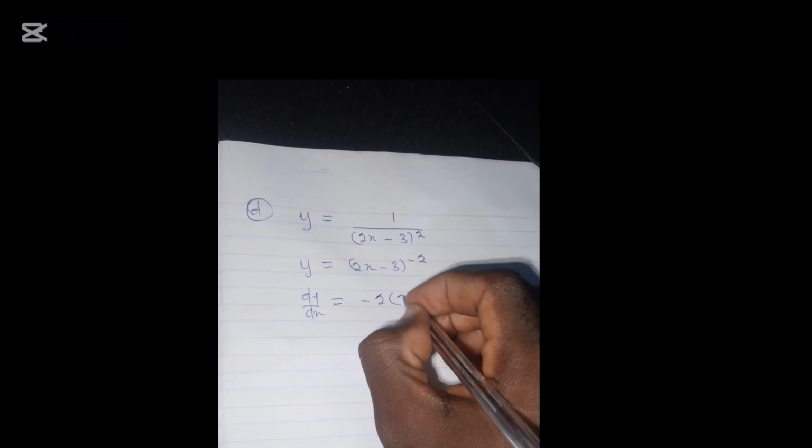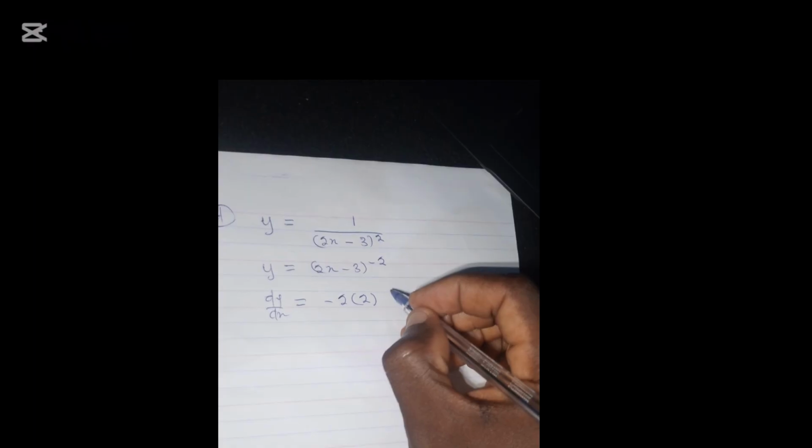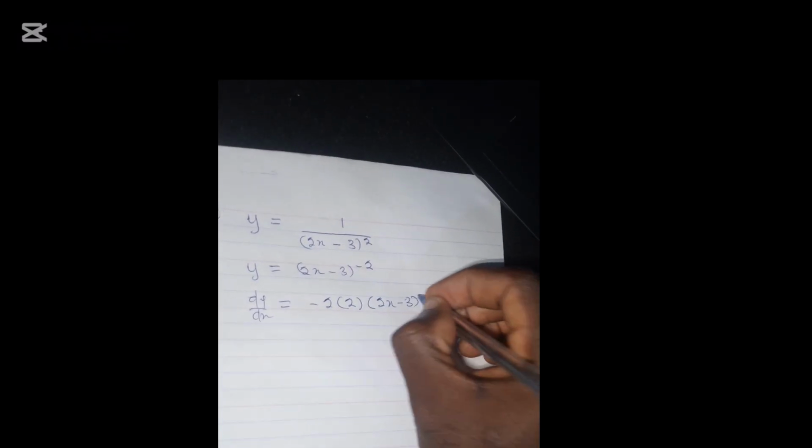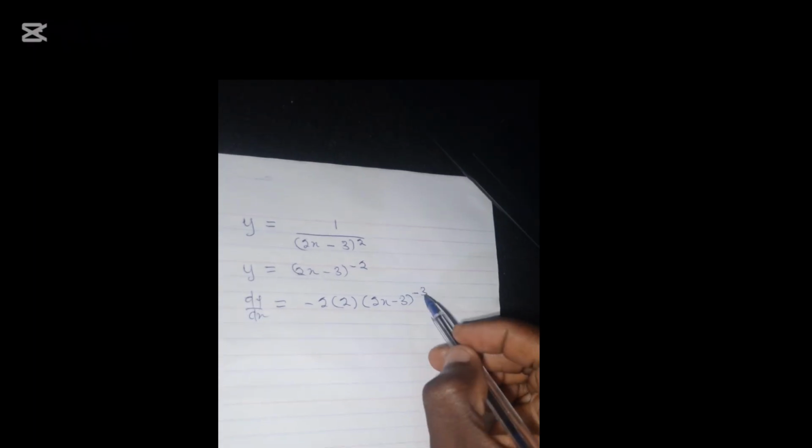We differentiate what is inside the bracket, which is 2, and then you keep what is inside the bracket, that will be 2x minus 3, and then you subtract 1 from the exponent, that will give us negative 3. Negative 2 minus 1 is negative 3. Then you simplify your answer.